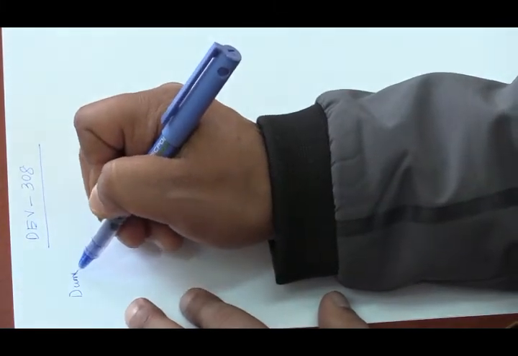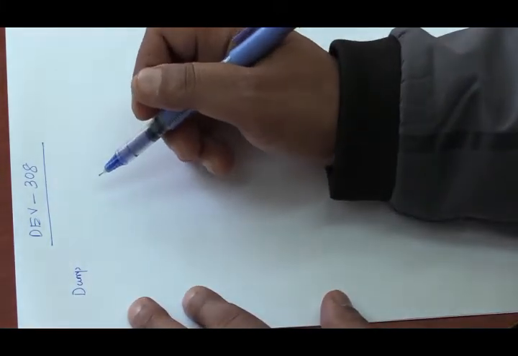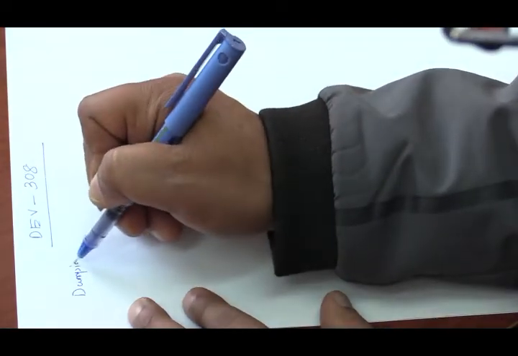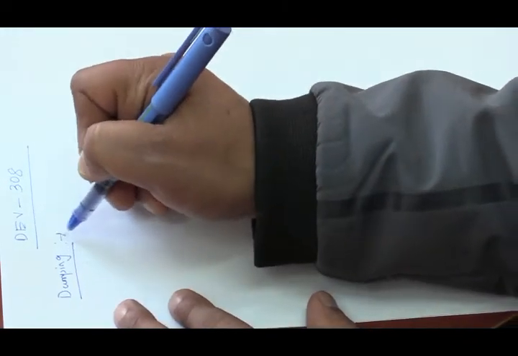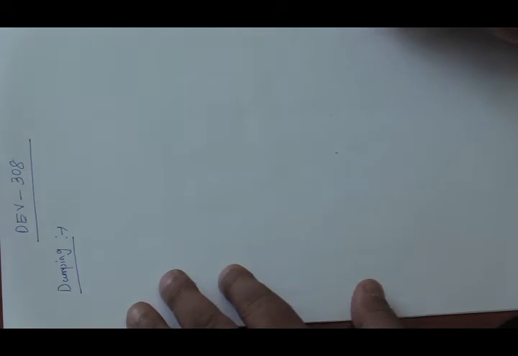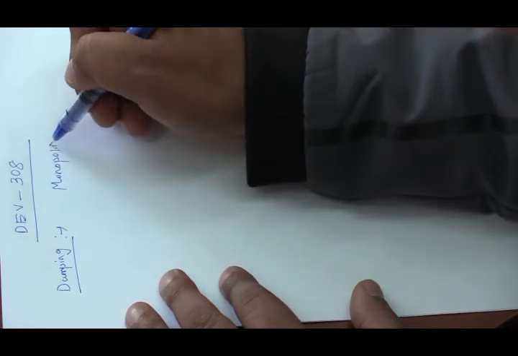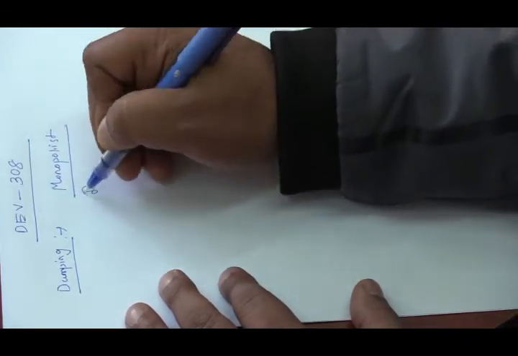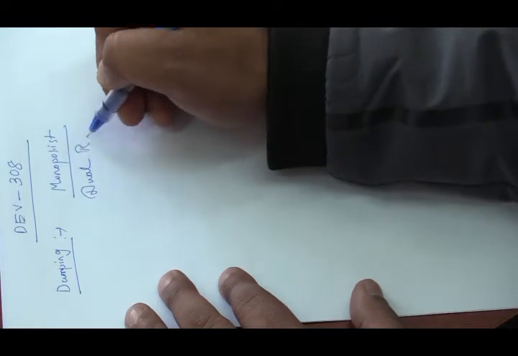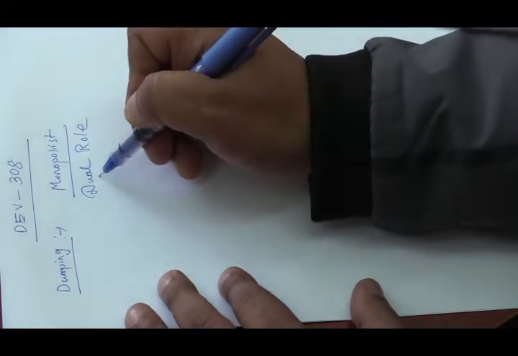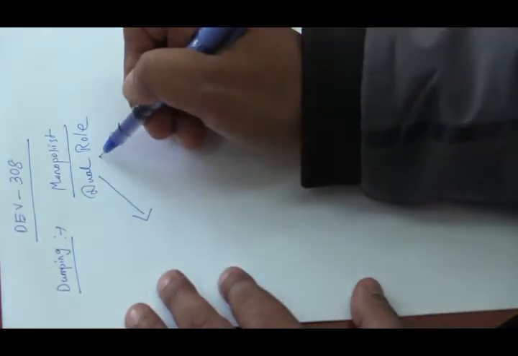This is another case of profit maximizing behavior of a monopolist. We call it dumping. In this case, the monopolist plays a dual role.